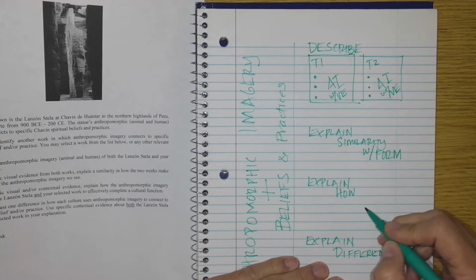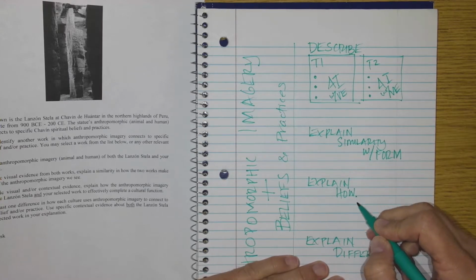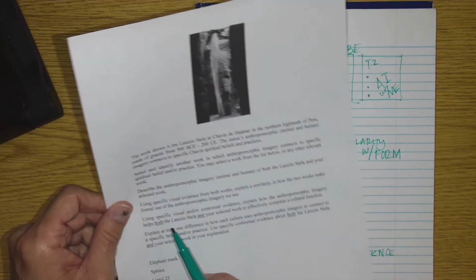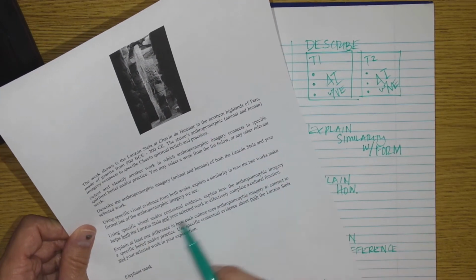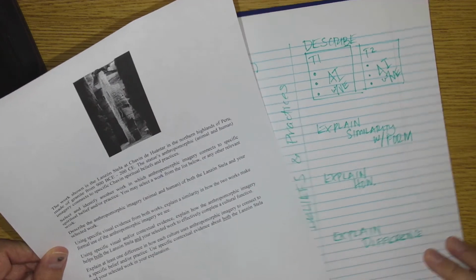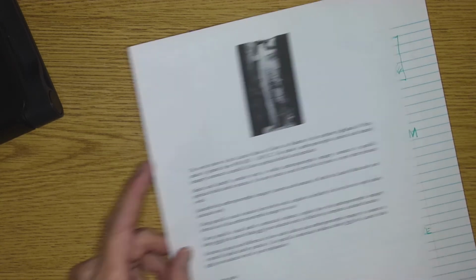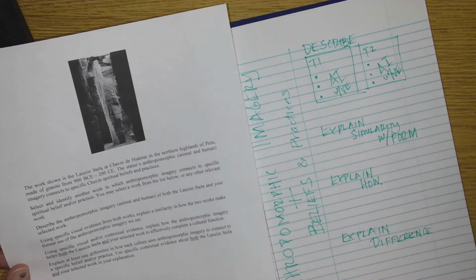So let's say, explain how form, sorry, this is going to be challenging. Similarity in how the two works make use of form. Okay, so explain a similarity with form. Is that basically all we need? Similarity and how the two works make form. Yeah, that's enough.